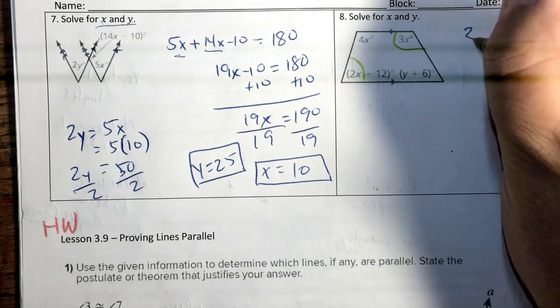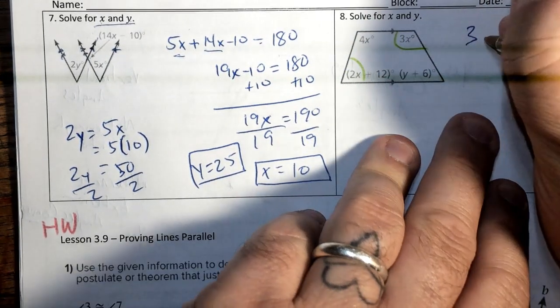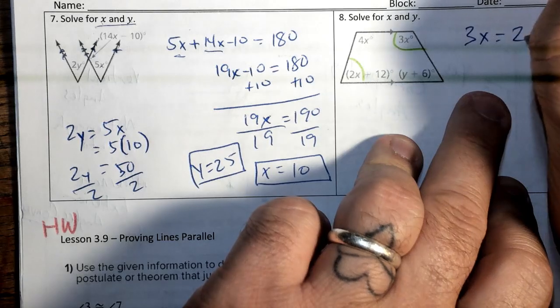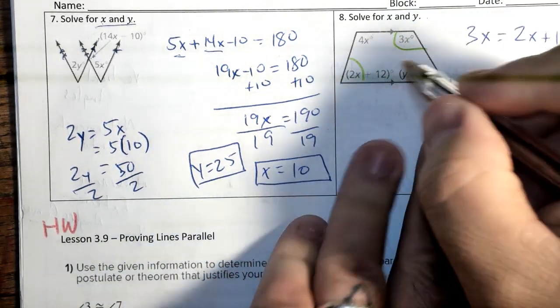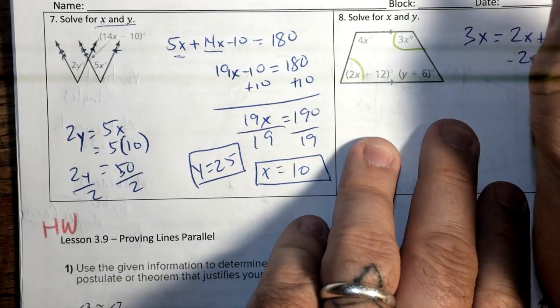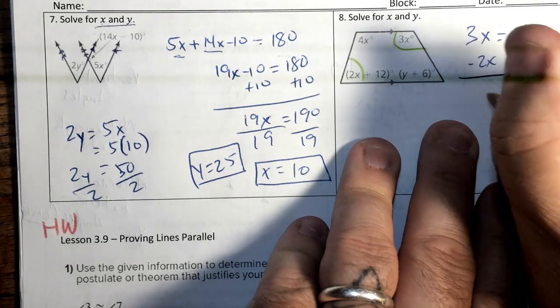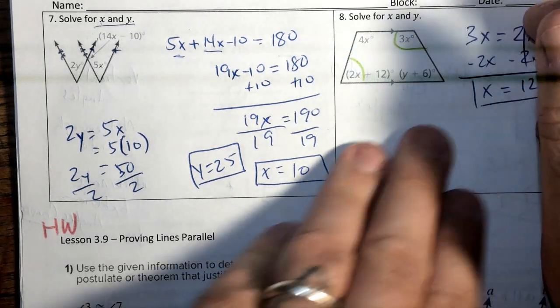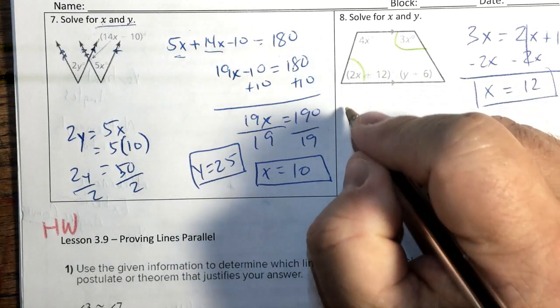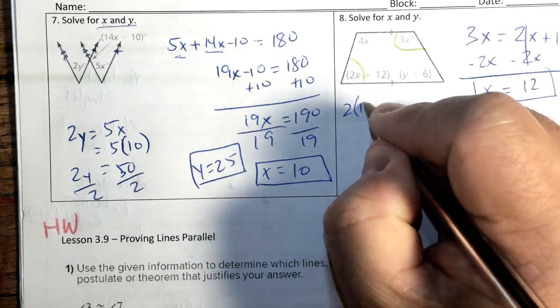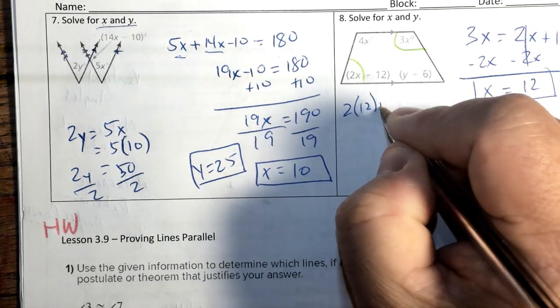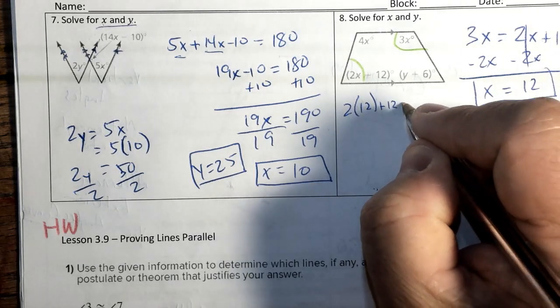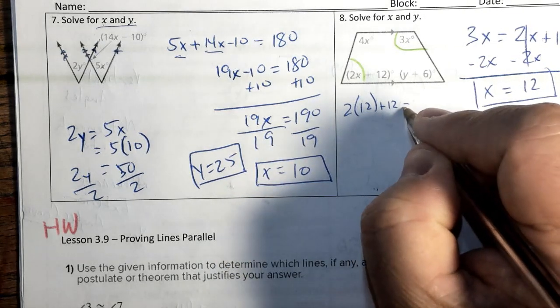So first off, now that I've thoroughly confused everybody with it, 3x equals 2x plus 12 because they are congruent. We subtract 2x from both sides. 3x minus 2x is x. X is going to equal 12. Okay? So we're going to plug in that here. So 2 times x plus 12, that's 24 plus 12 is 36.